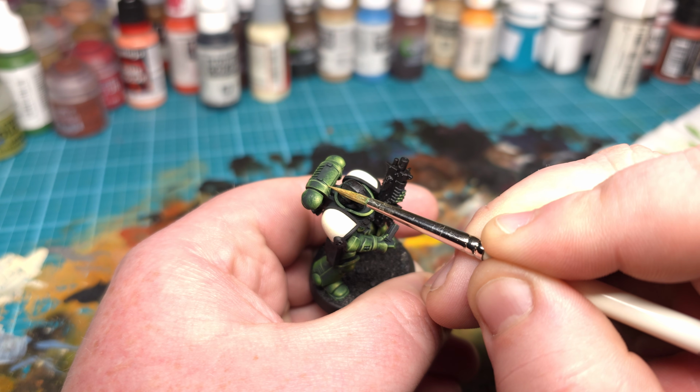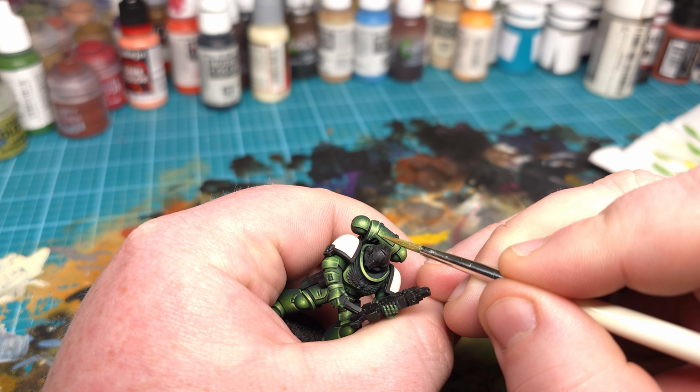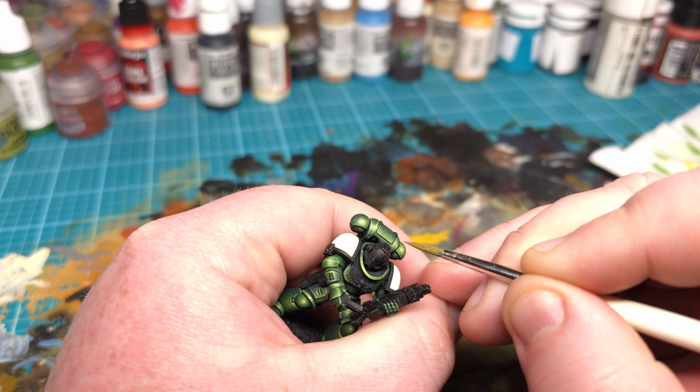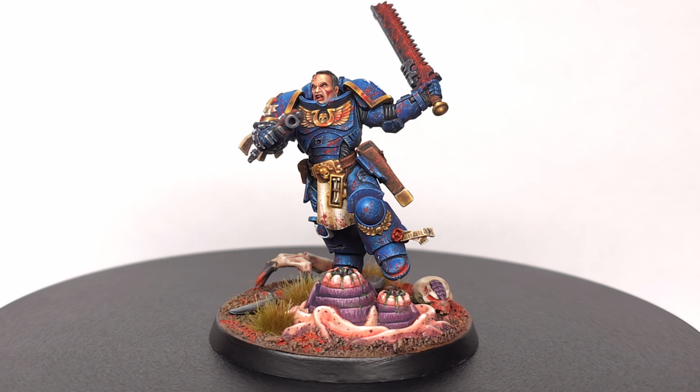If you'd like a detailed rundown of how to control your paint for the layering and glazing steps, check out this video where I painted up Lieutenant Titus.